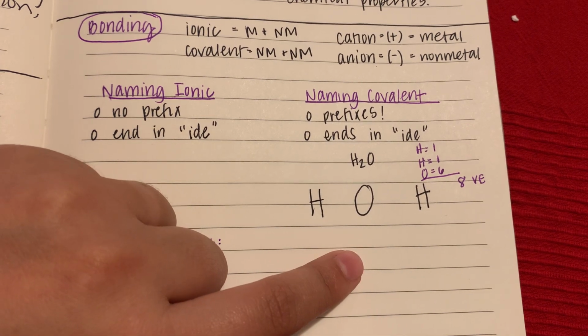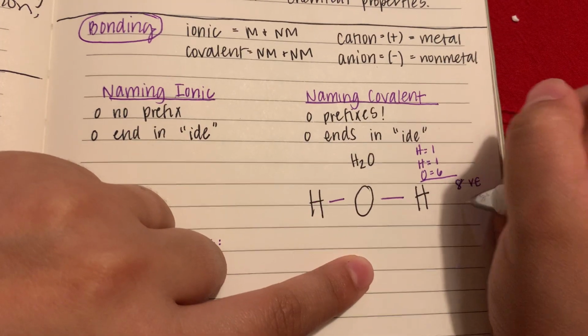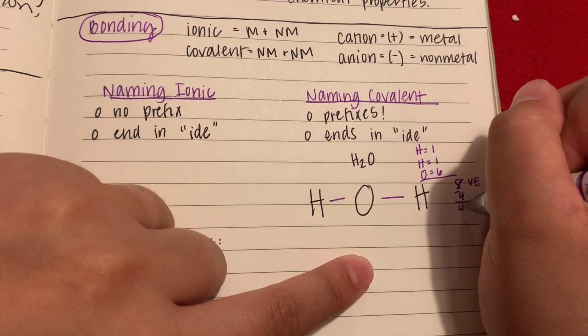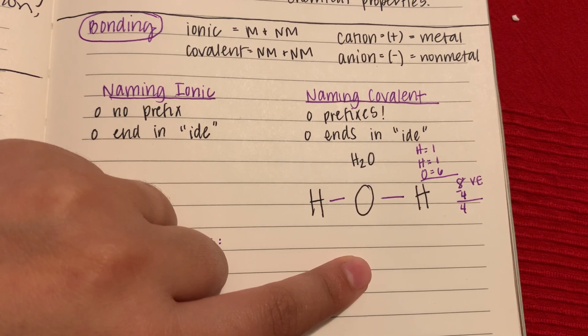So remember, we start with our lines, so we connect them, right? So we go 1, 2, 3, 4, and we've drawn 4 total so far. So we have 4 more to draw. Do you remember how we draw them? We draw them as lone pairs, those dots, right?